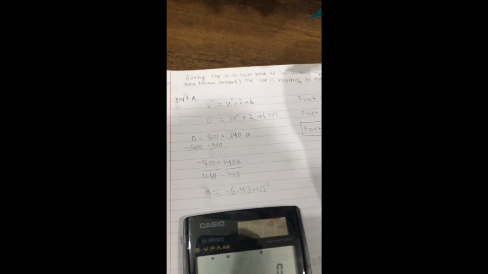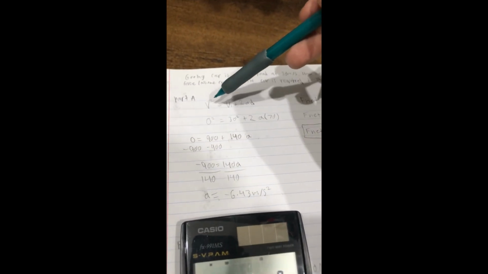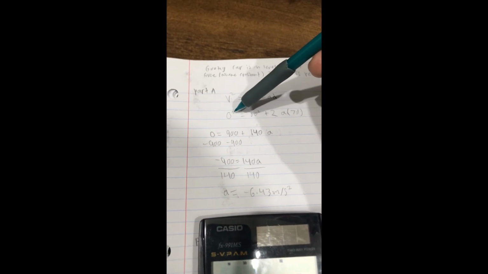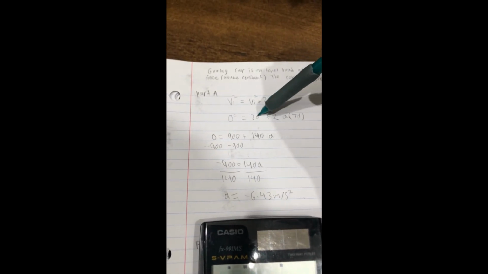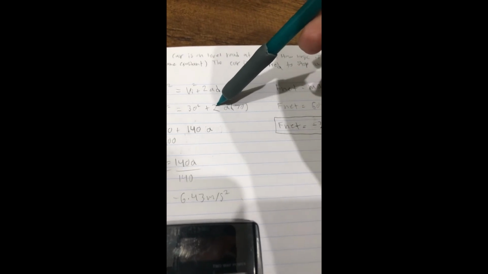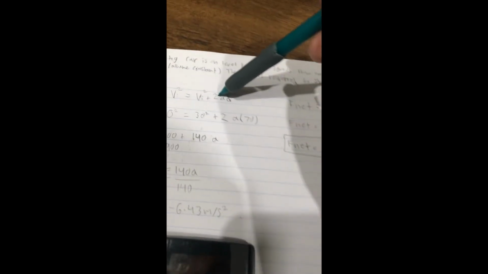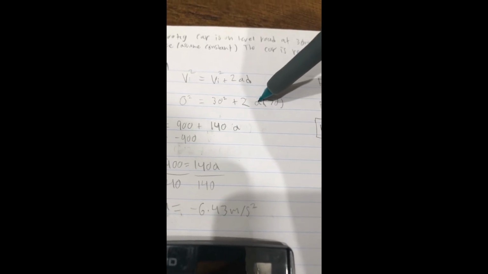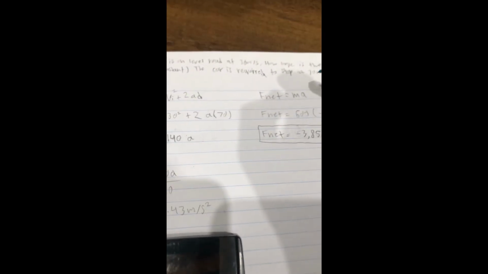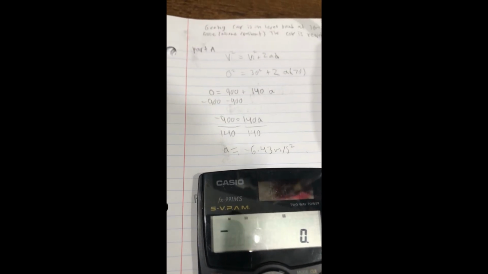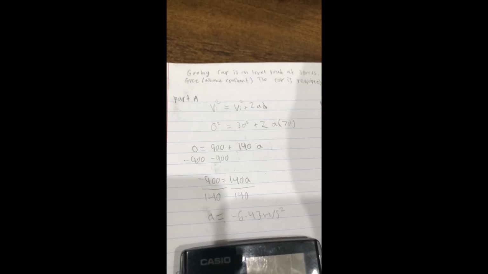So we have to gather all the information we can find from the question. So the car has to stop. So our velocity final will be 0. And our velocity initial is 30 because the car is going at 30 meters per second. We have the kinematics formula, and our acceleration, which we're trying to find, and the distance is 70, which is written right here. So next we have to punch everything into our formula. Once we've punched everything into our formula, we can start calculating.